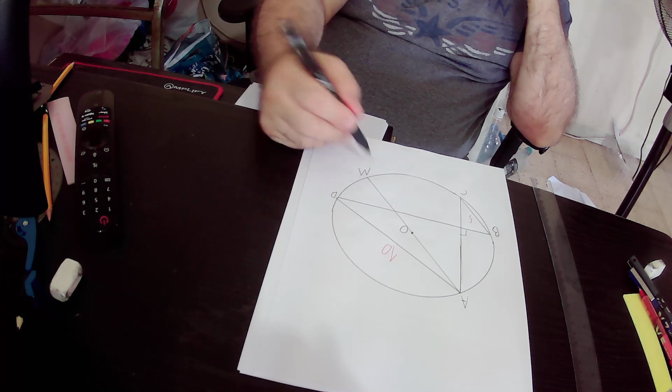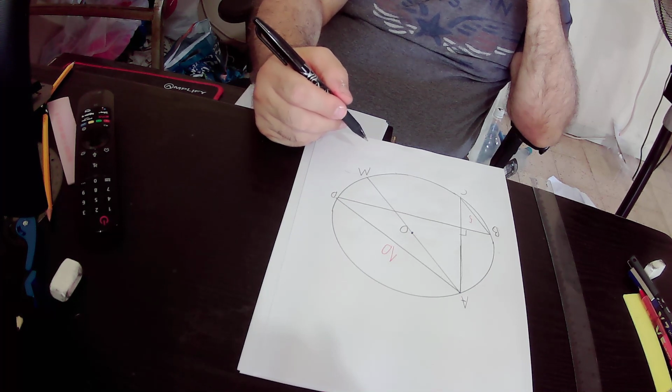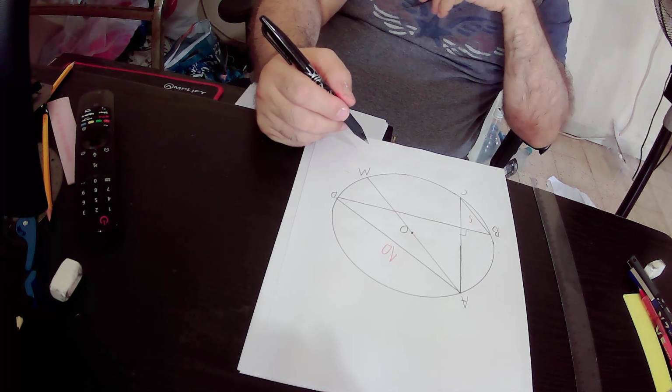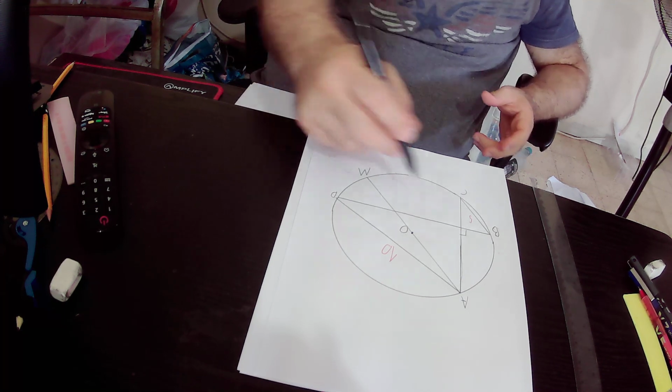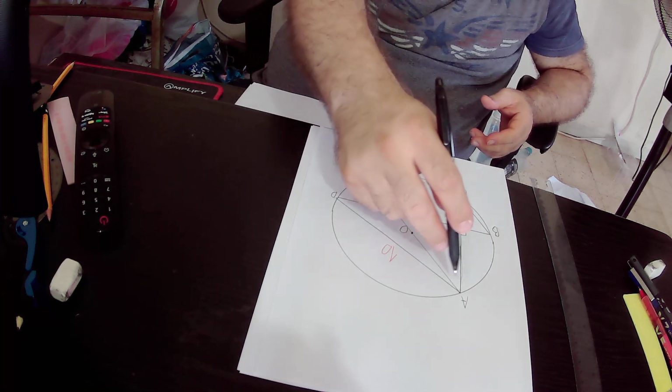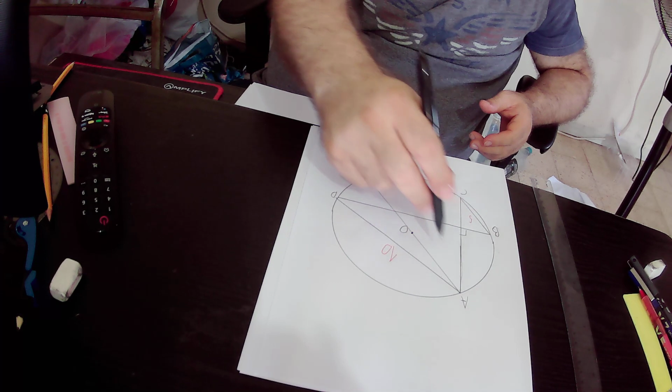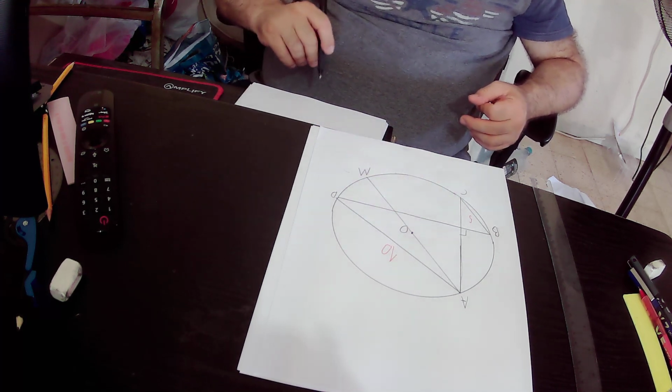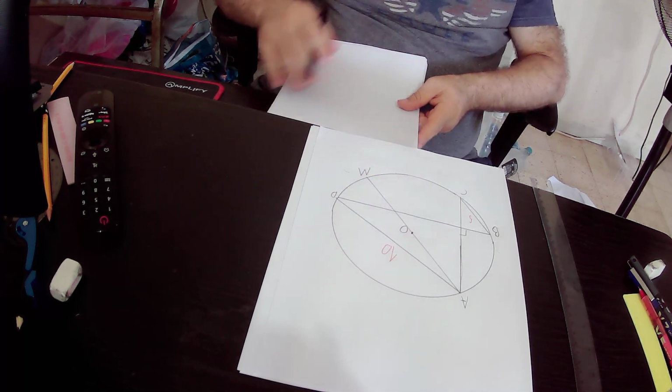Okay. Actually, chord AM is the diameter of this circle. I will write it down.